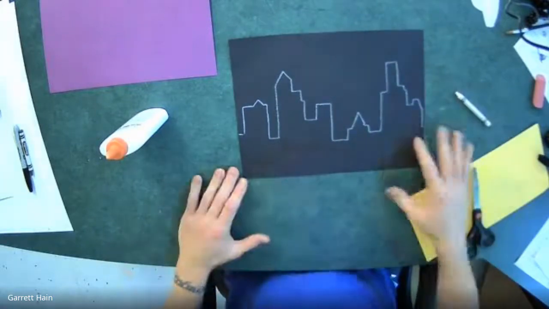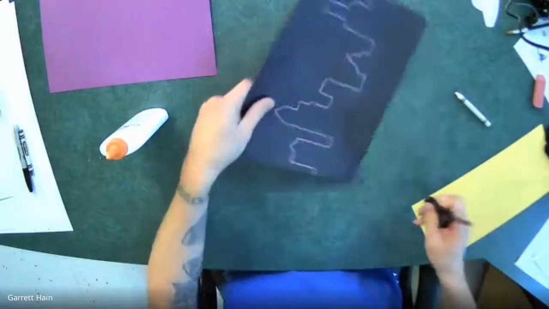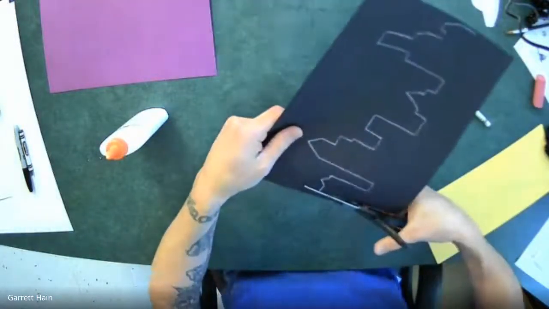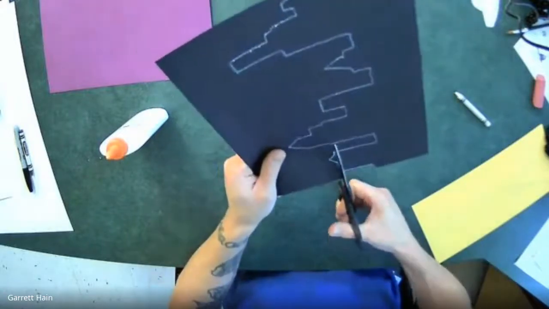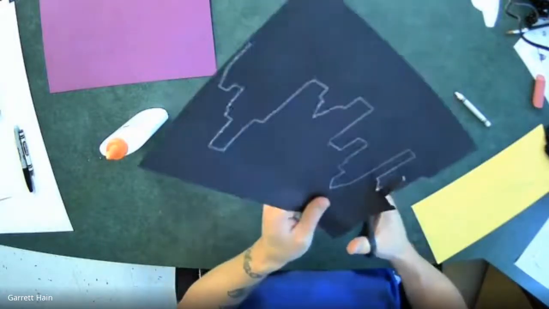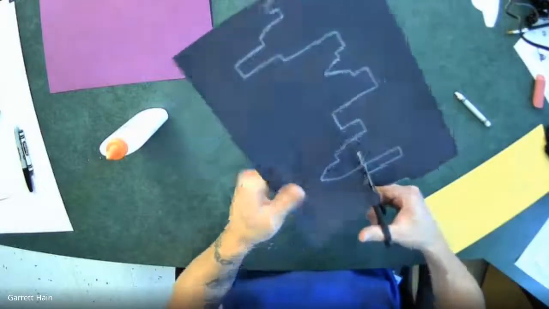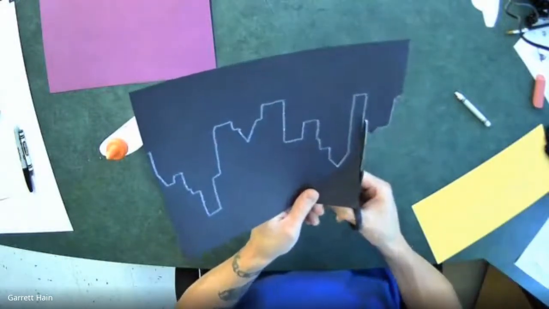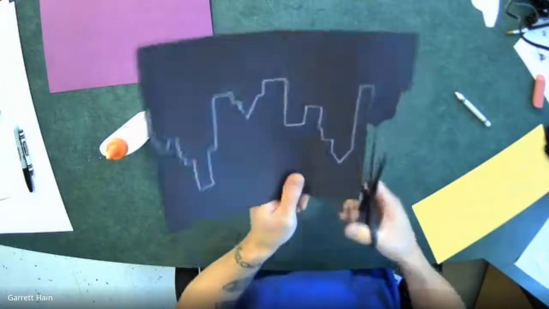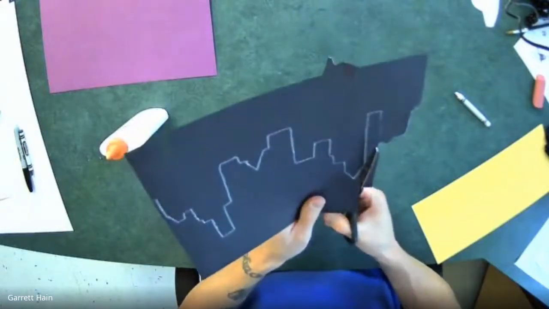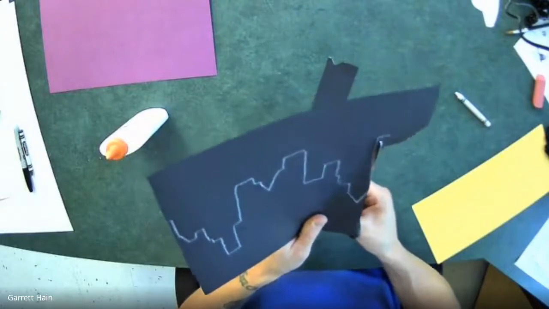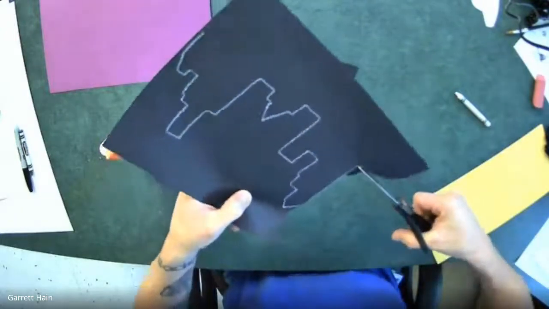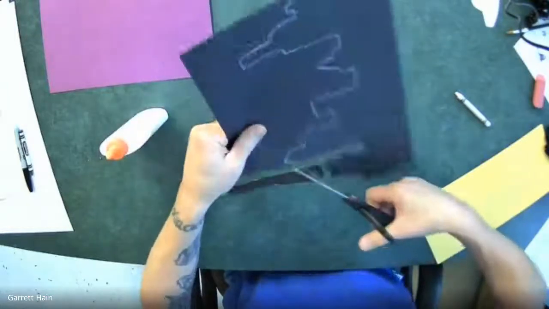Okay, so there's my skyline of my buildings. Now I'm going to very carefully cut this out. One trick that might be helpful in these tighter areas is coming in and cutting from the top and getting rid of all that excess paper, so you don't have that in the way and you're not trying to make a lot of bends with your scissors.